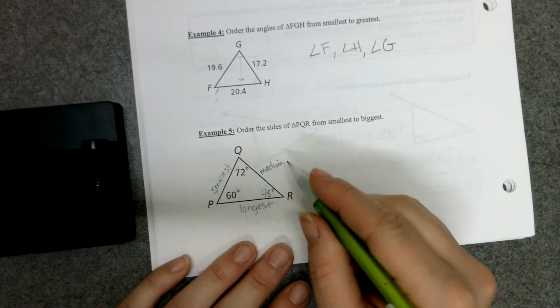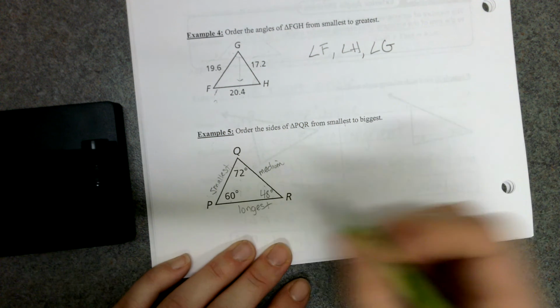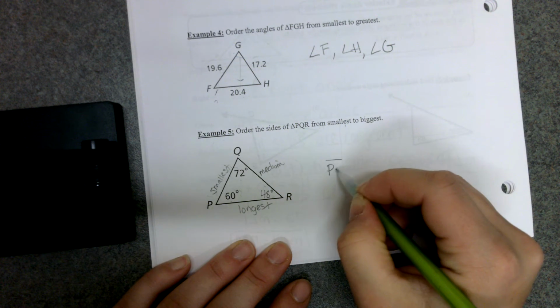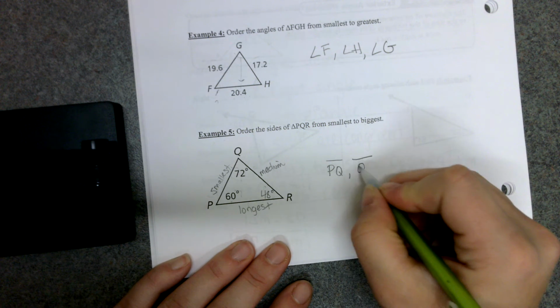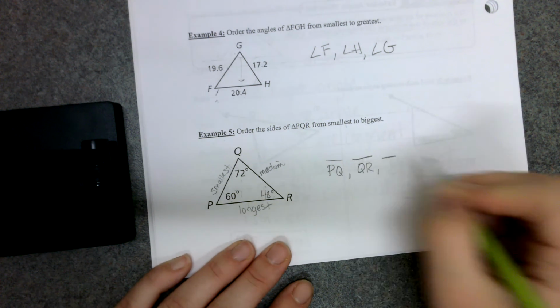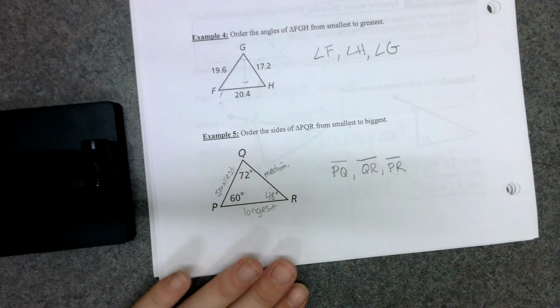So when you write that, it says write it from smallest to biggest, so it's going to be side PQ, and then QR, and then side PR. Like that.